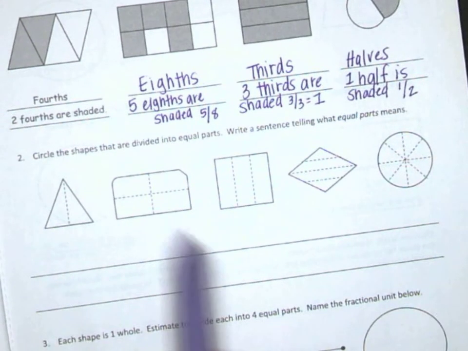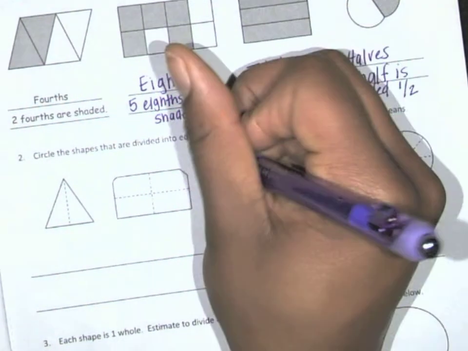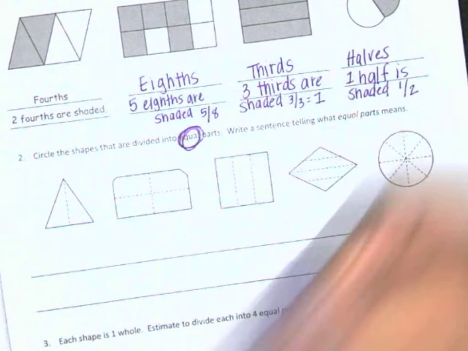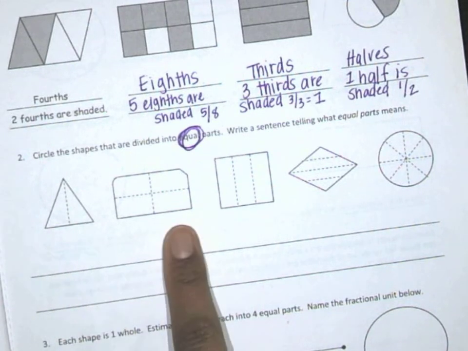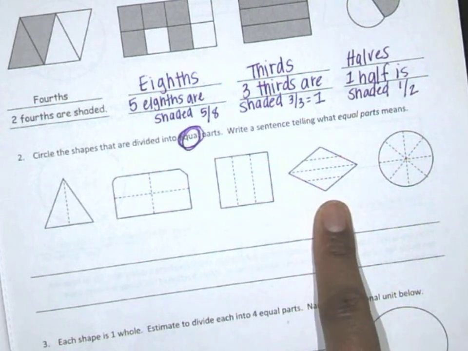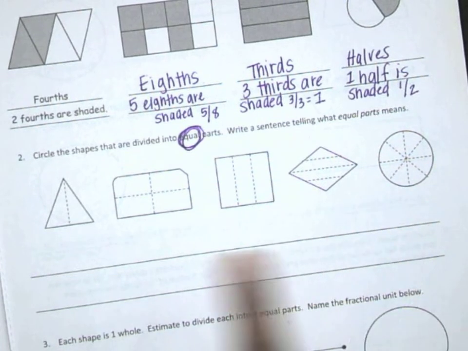It says circle the shapes that are divided into equal parts. Equal parts. Okay. Write a sentence telling what equal parts means. I want you to complete this independently first. So when I say go, I want you to pause the video and complete this on your own. Okay. I want you to do the entire problem. So you're circling those units that are divided into equal parts, and then you're going to write a sentence telling what equal parts means. You may begin.